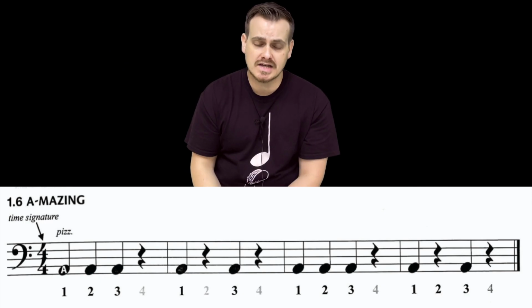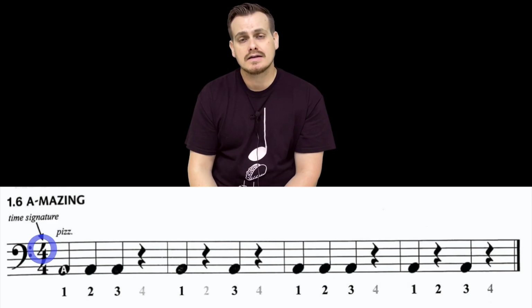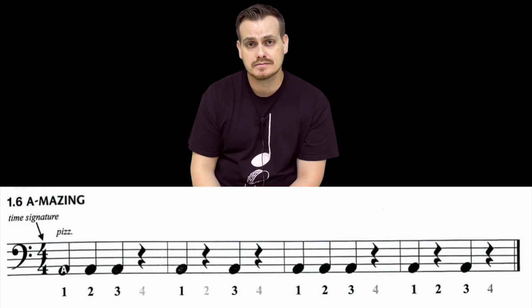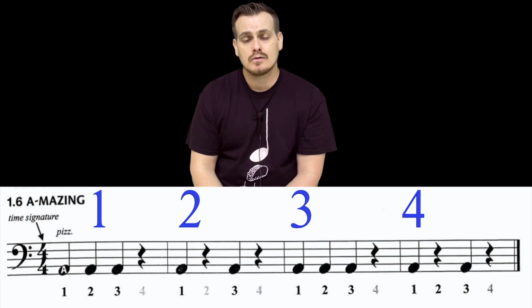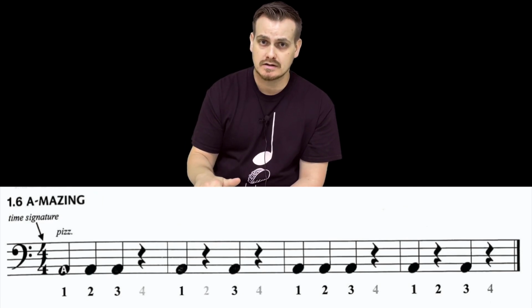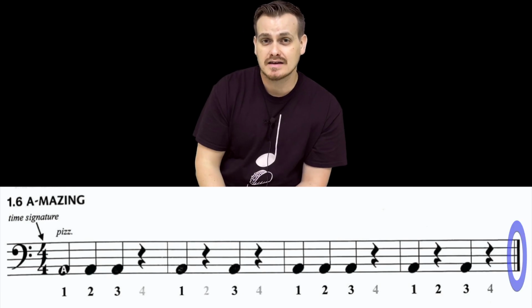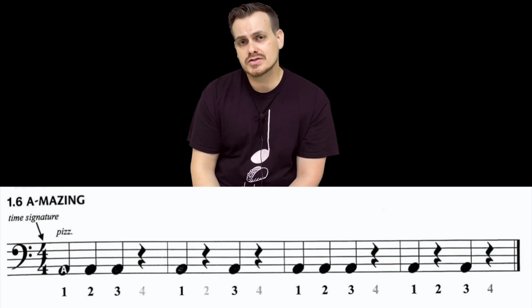Now, in 4/4 time, how many beats per measure do you have? 4. Okay. Now, in this particular case, how many measures are in this piece of music? There are 4. That's just coincidental. All right. We also know that it's only 4 measures of music, and I want you to remember this for the next lesson, because you have a final bar line at the end of that first line of music.